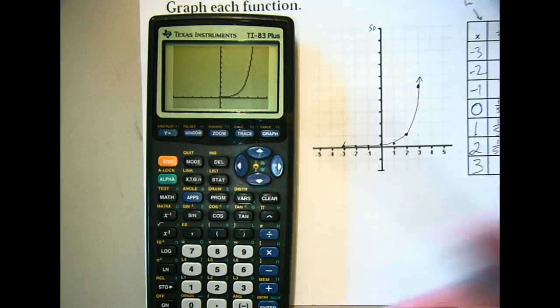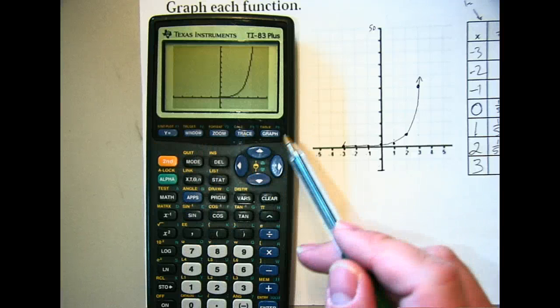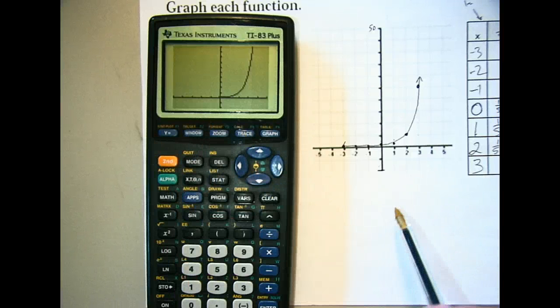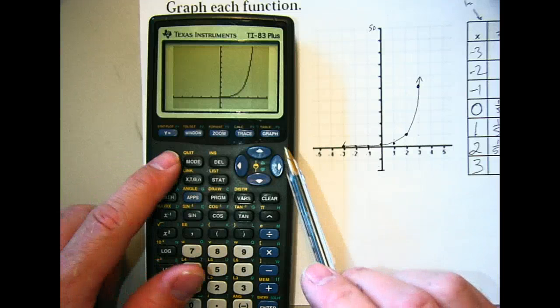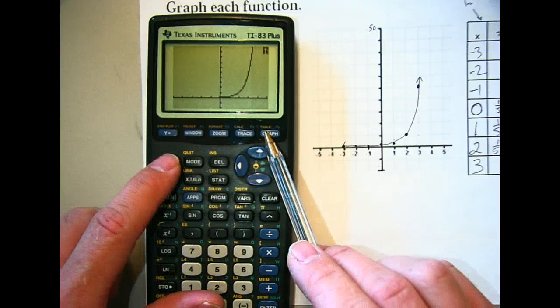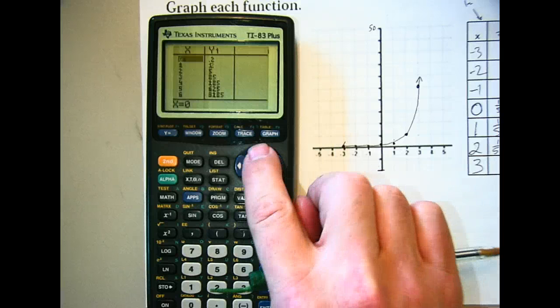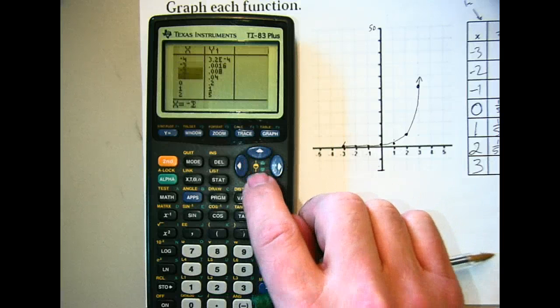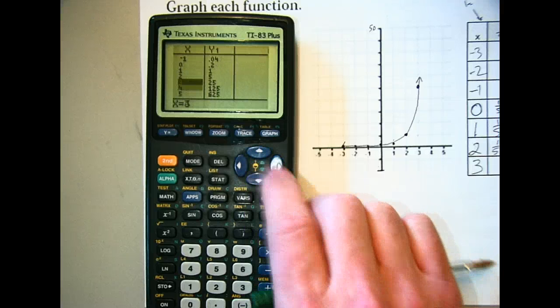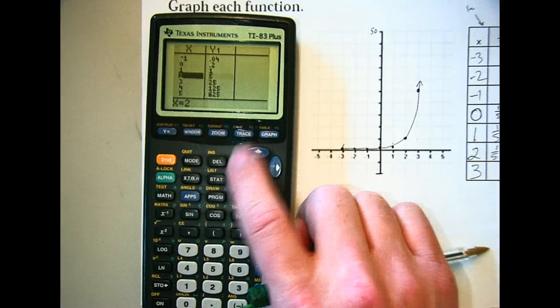Now, usually the graphing's not the tough part, the table's the tough part. How could you get table up here? Second table or second graph. Second graph, it says table. And notice there's our table. You can scroll up, you can scroll down, you can scroll all around.